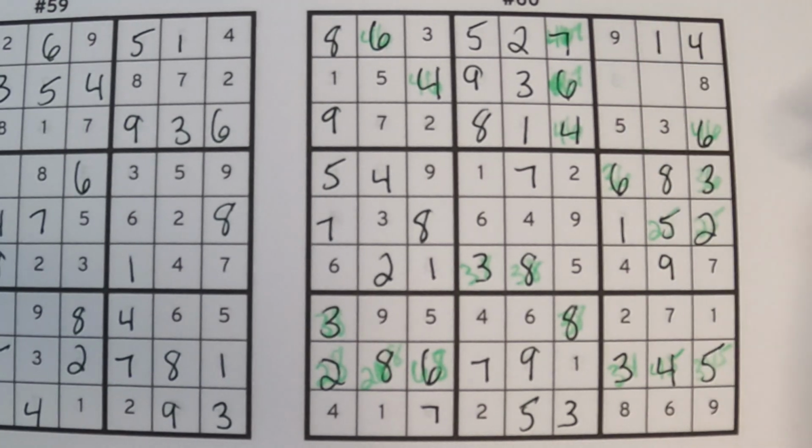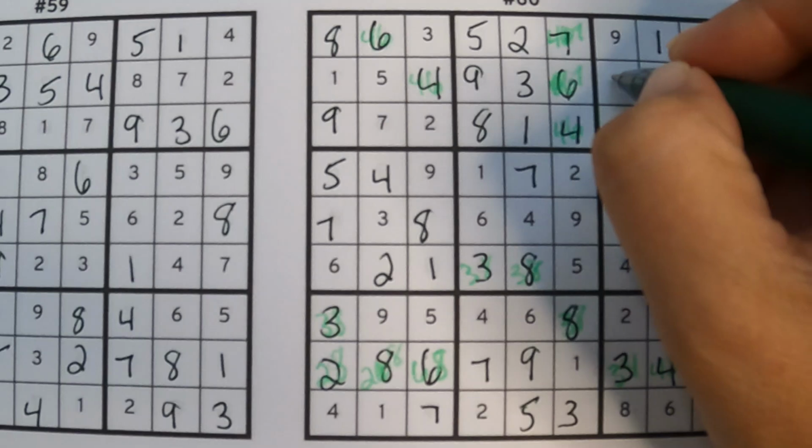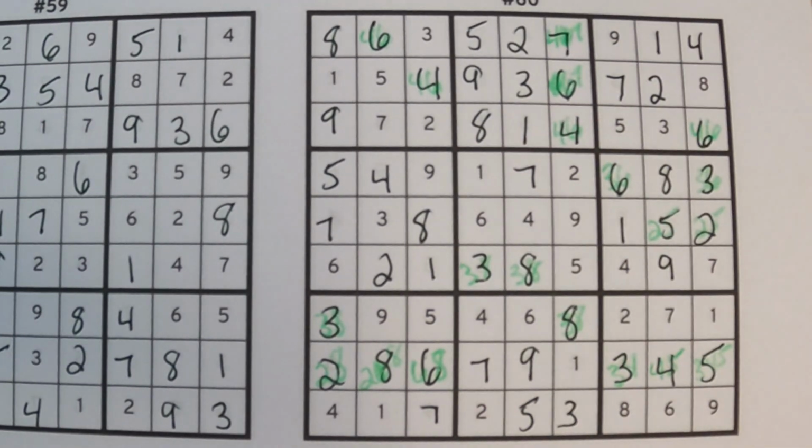To finish out this box, we're missing 2 and 7. We've got a 2 here, so 7 and 2. And there we have it for today's puzzle.